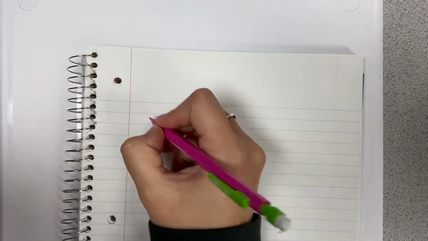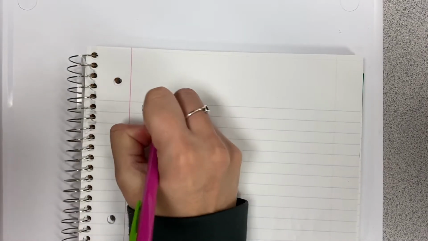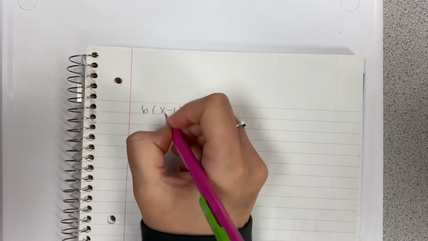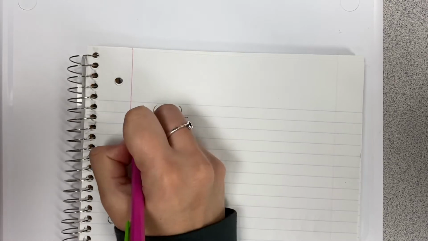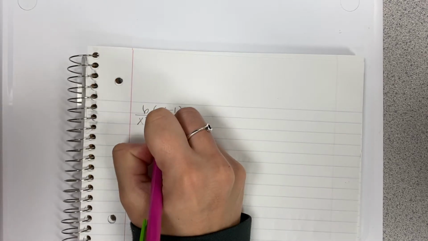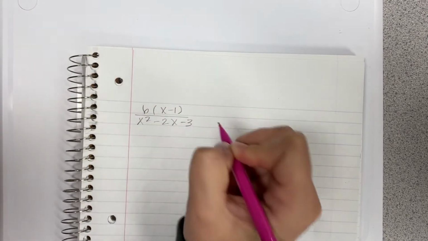All right, friends, what I want to do today is review that problem that was due yesterday on your assignment. If you didn't turn it in, it's late anyway, so I'll give you the answers, but you're still getting 15 points off. So the equation that you were given on the assignment was (6x minus 1) over (x squared minus 2x minus 3).